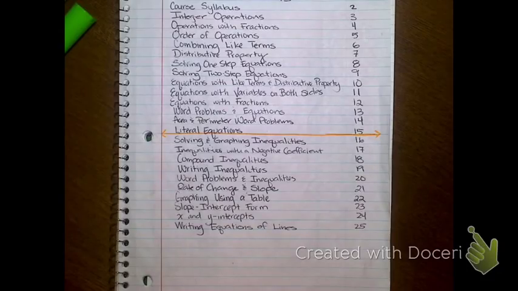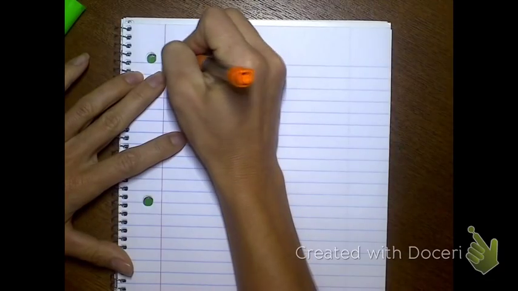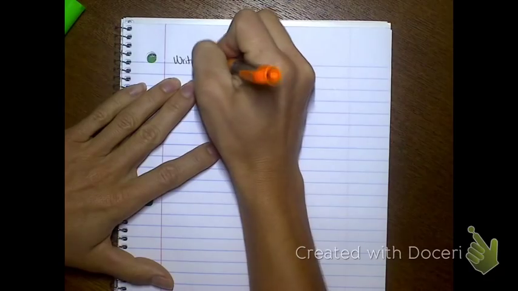Okay, so go ahead and turn to your page 25, get it set up. Does anyone need more time here on your table of contents? No? Okay. All right. So page 25 should say writing equations of lines.